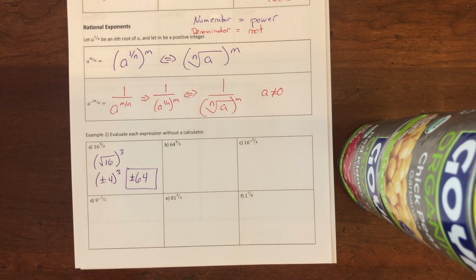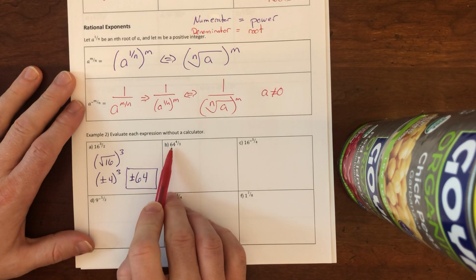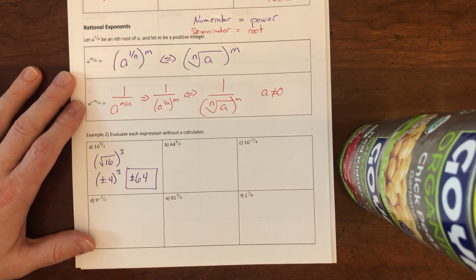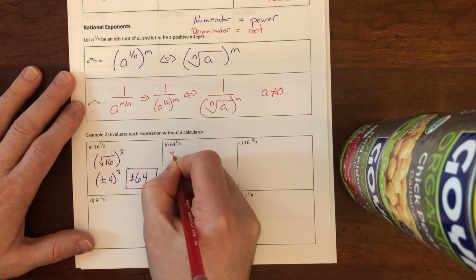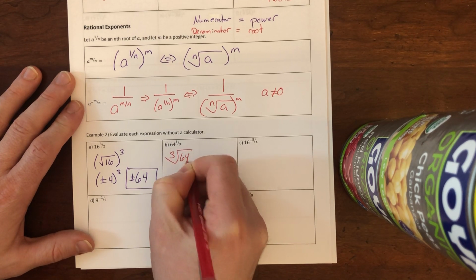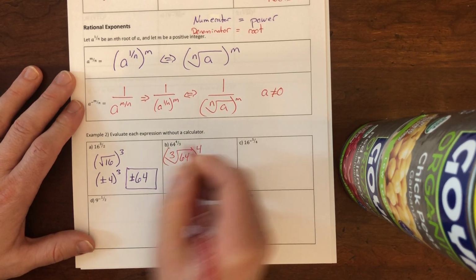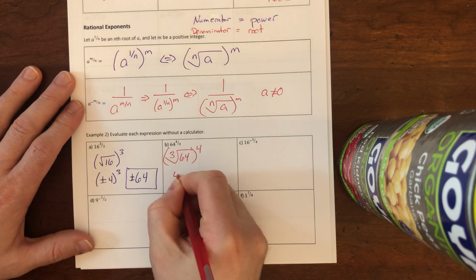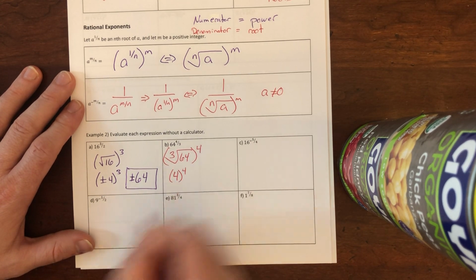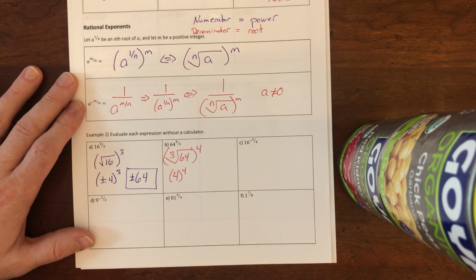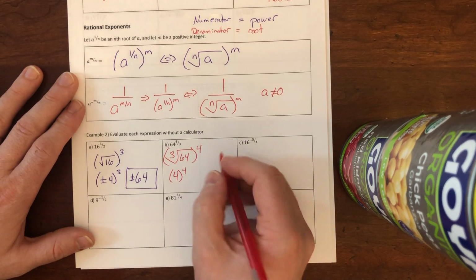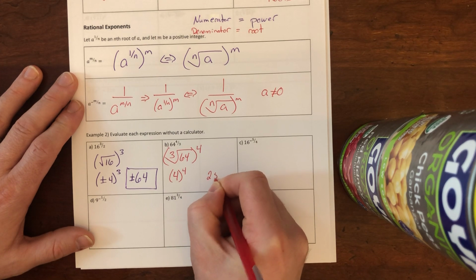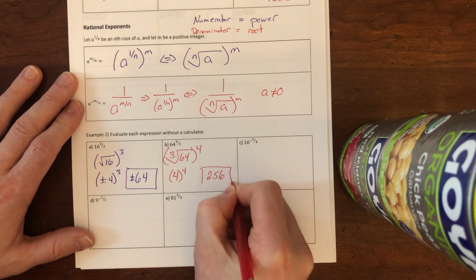All right, the next one we have is 64 to the 4/3. So the root we're taking here is the cube root of 64 all to the 4th power. If we look at our sheet again, the cube root of 64 is 4. And we're going to raise that to the 4th power. We can look at the sheet for that as well, and that will be 256.